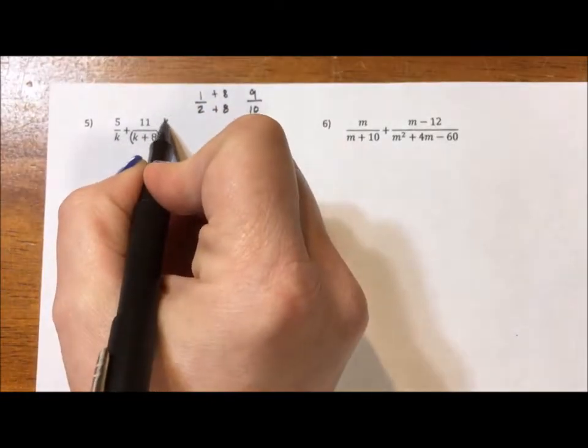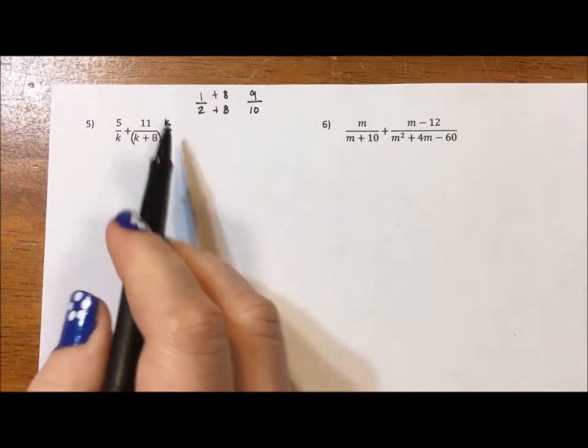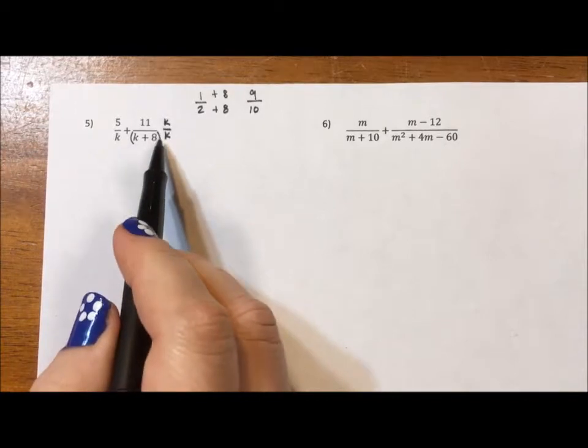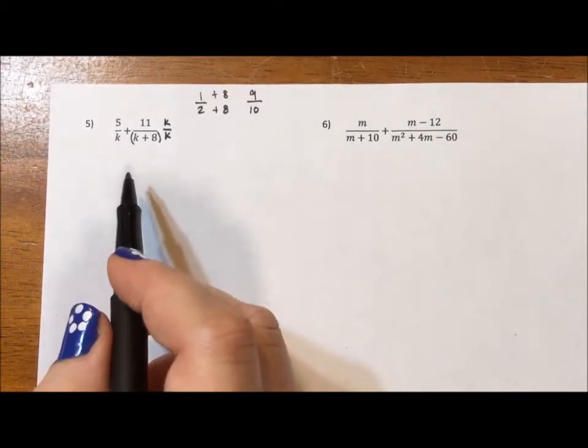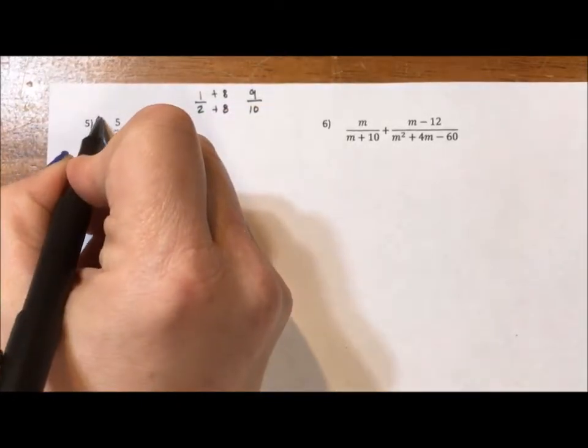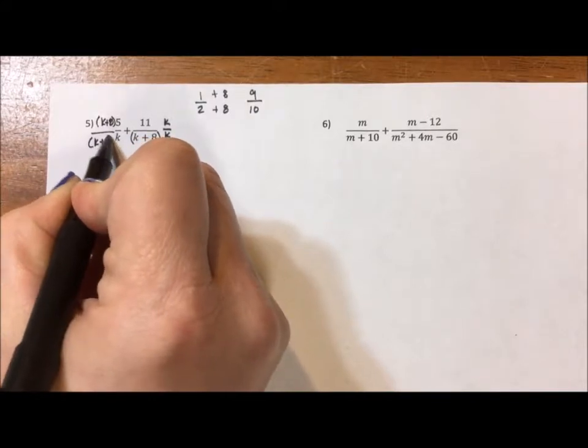So I'm going to multiply k over k to my first fraction. And why I do it to top and bottom, numerator and denominator, is because if I multiply by k over k, that is really just an interesting version of 1. And to my 5, I'm going to multiply k plus 8 divided by k plus 8. Once again, an interesting version of 1.